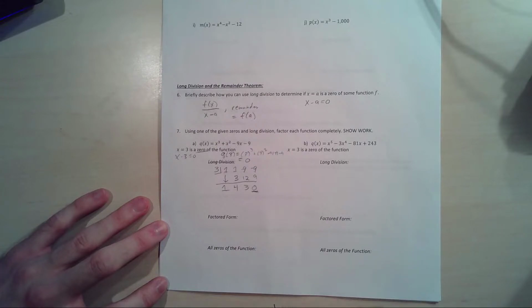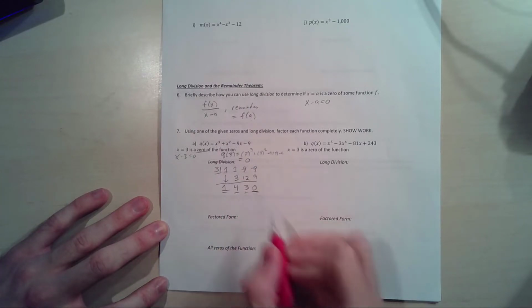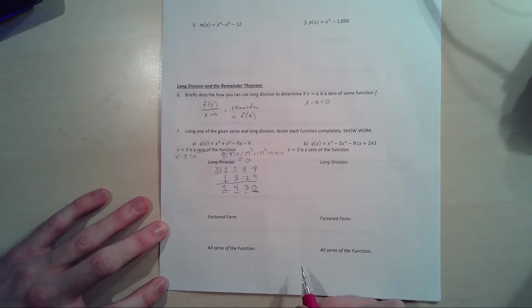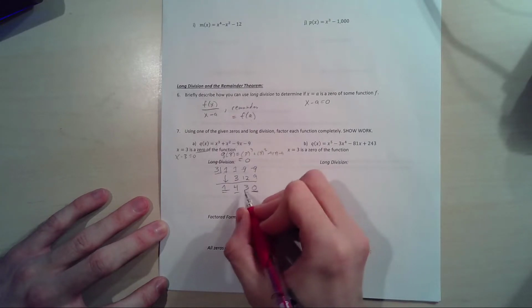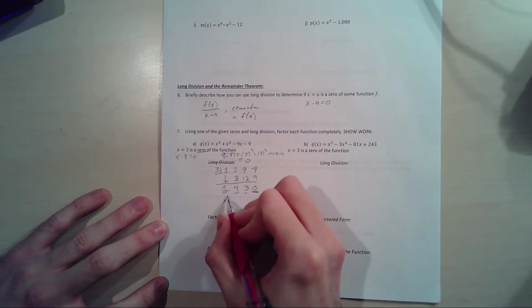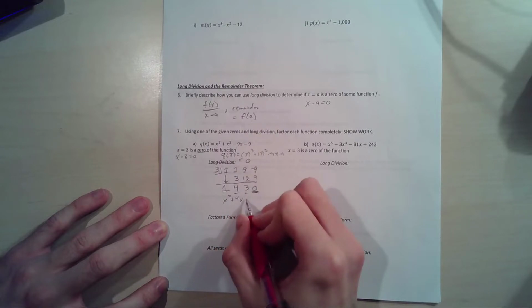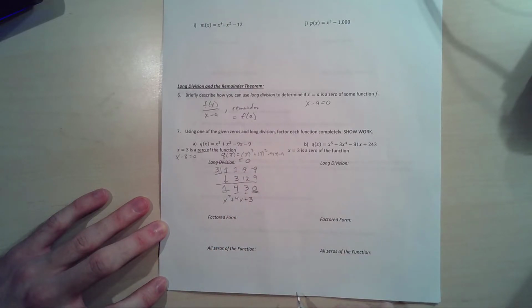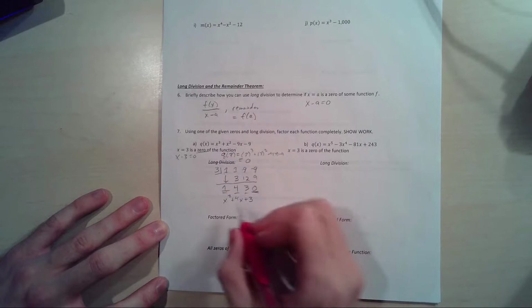The result now of this question, these are now the coefficients of our new factored form. What am I talking about? Here's the remainder. Here's the constant. Here's the term with an x. Here's a term with an x squared. X squared plus 4x plus 3. But x squared plus 4x plus 3, that factors.